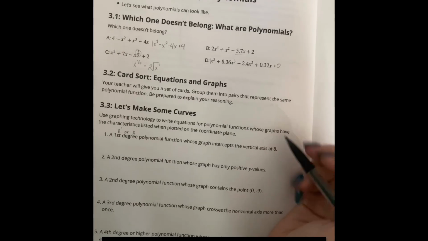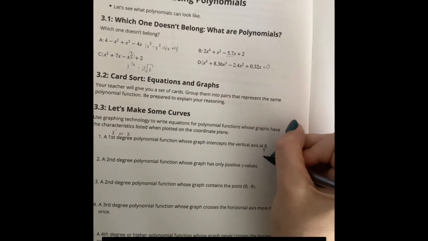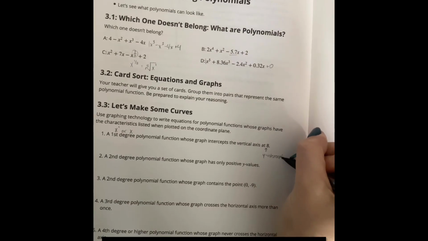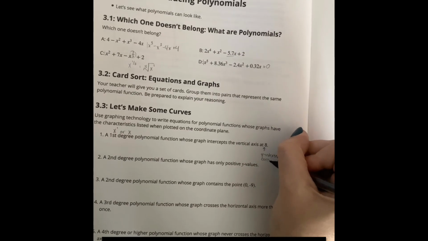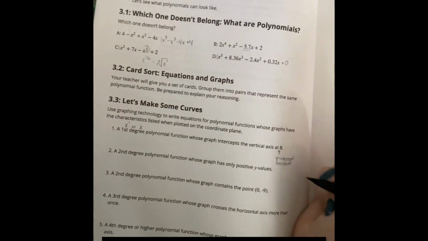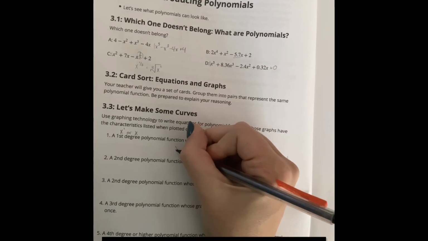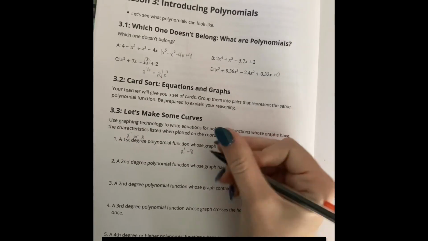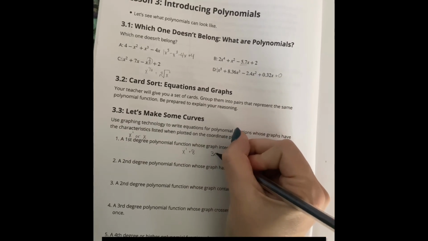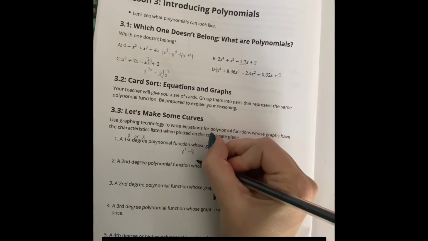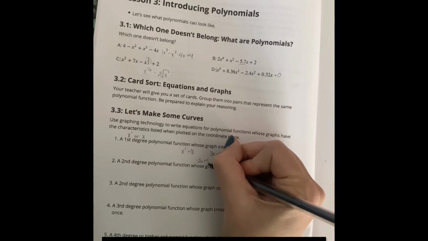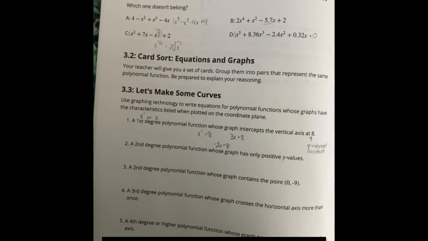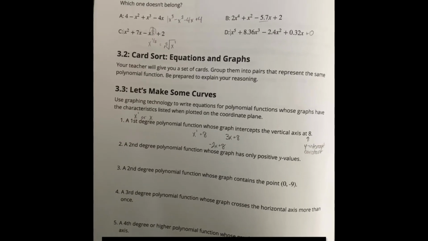This vertical axis intercept, this is also your y-intercept, or you could say that's your constant. Those two words are going to define the same thing. As long as your equation has a degree of 1 and you cross at 8, that's fine. You could say it's like 3x plus 8. You could say negative 2x plus 8. So you can keep going. You can use any number in front of x that you want as long as your constant is 8.